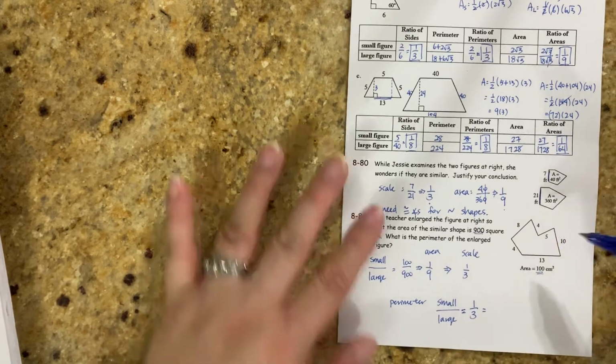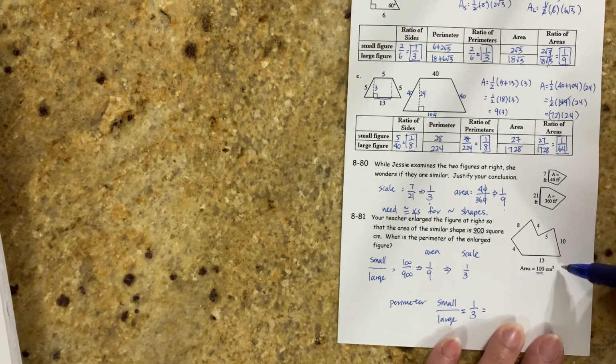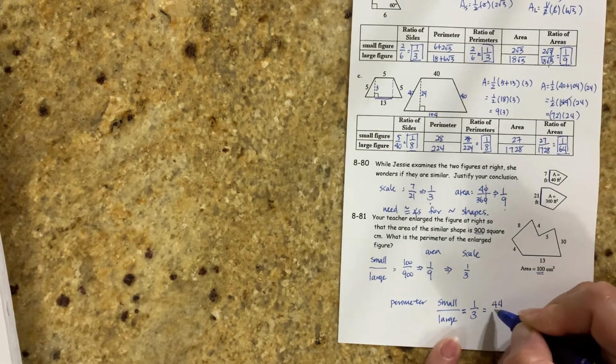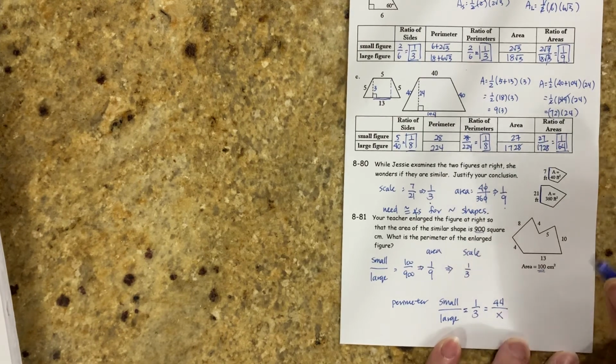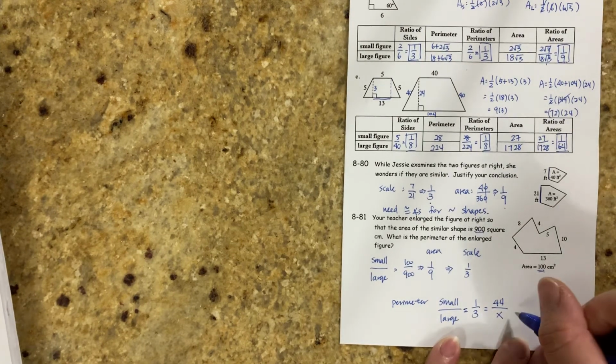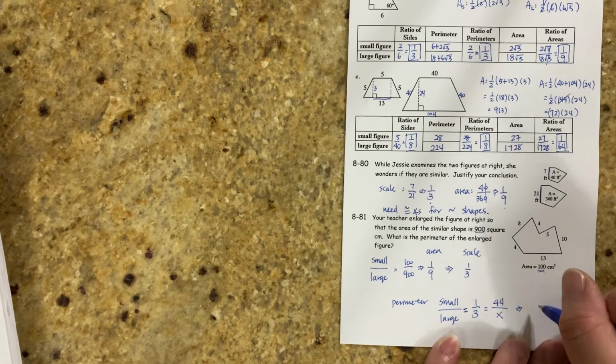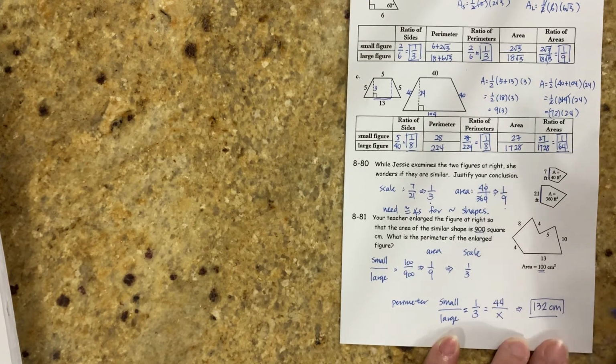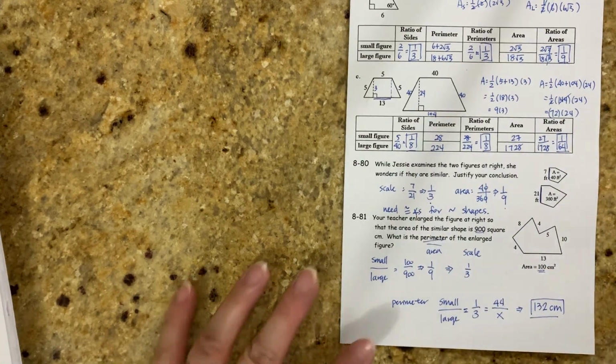So let's look at the perimeter of the small one here. If you take 8 plus 4 plus 5 plus 10 plus 13 plus 4, add them all up, you should get 44. So the large one, I don't know what that is. So again, cross multiply. The perimeter of the large one should be 132 centimeters. So that is the perimeter of the enlarged figure. Okay, all right, that's it for today.